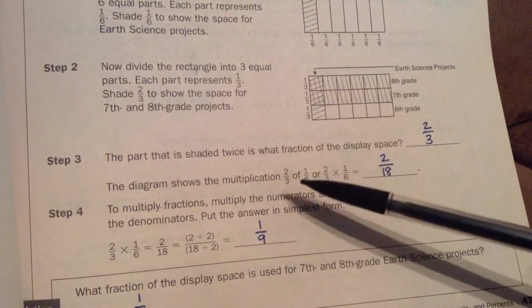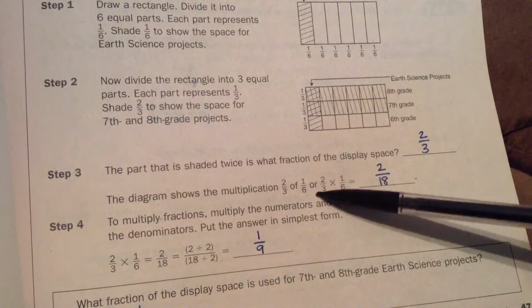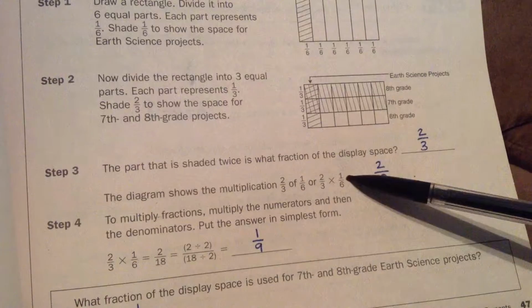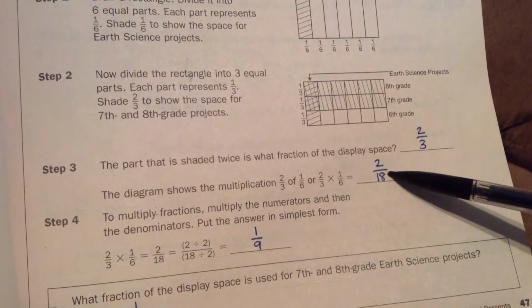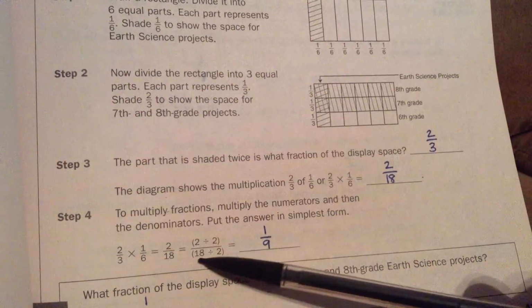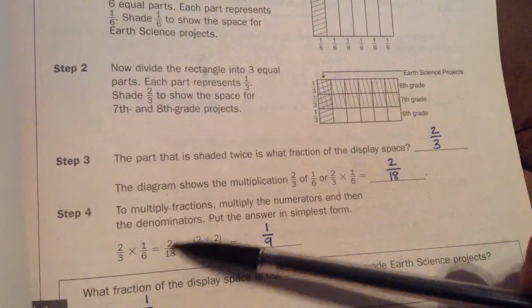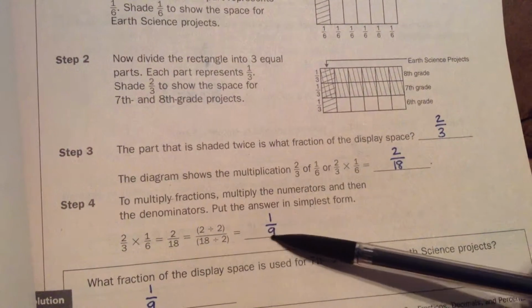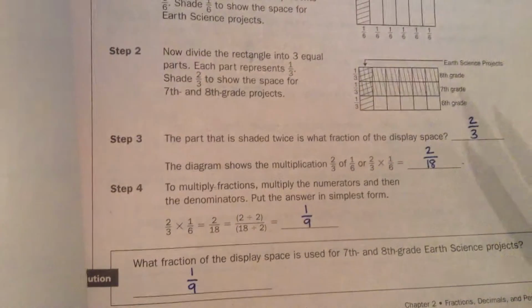So when we look at this, we're looking at 2/3 of 1/6, or you're going 2/3 times 1/6. So you're going 2 times 1 is 2, 3 times 6 is 18, and then we just need to get that in simplest form. We can divide the top and bottom both by 2 to get it in simplest form. So 2 divided by 2 is 1, 18 divided by 2 is 9. So the fraction of the display space that's used for 7th and 8th grade science projects is 1/9.